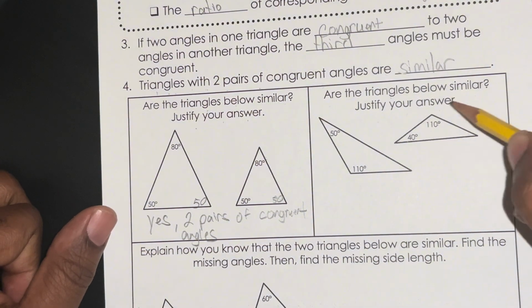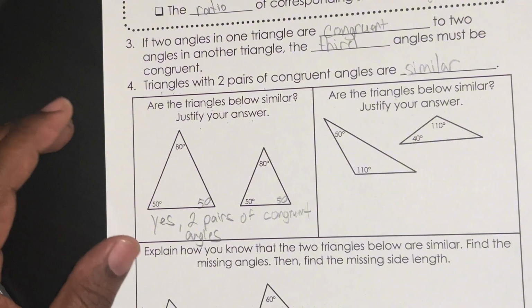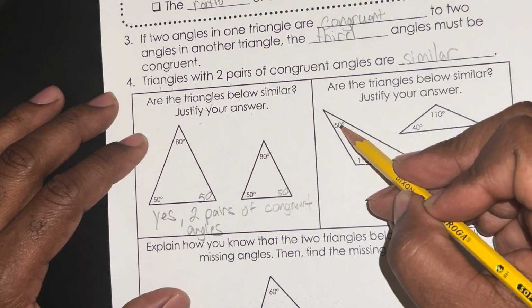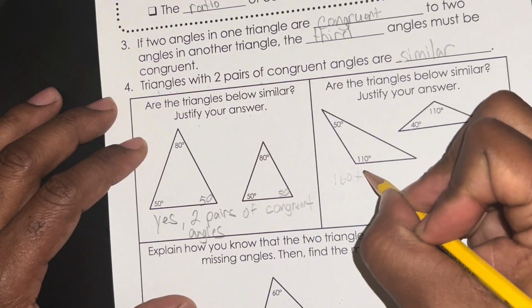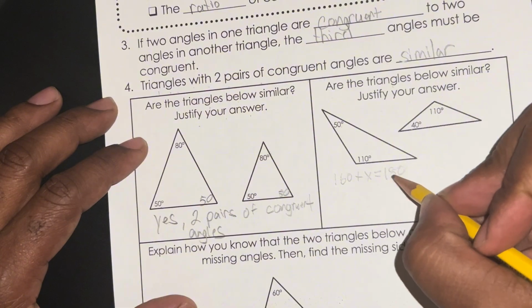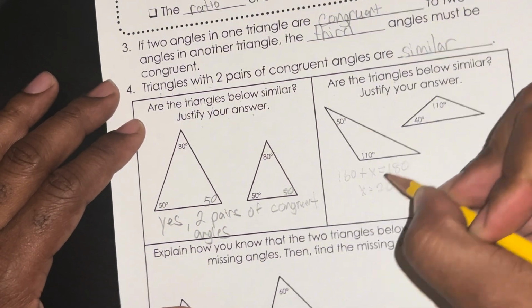Let's check to see if these two triangles are similar. Let's just find the third angle of each triangle. We know this is 110. This is 50. That equals 160. You know, all three add up to 180. You subtract 160 from both sides. You know, x equals 20.